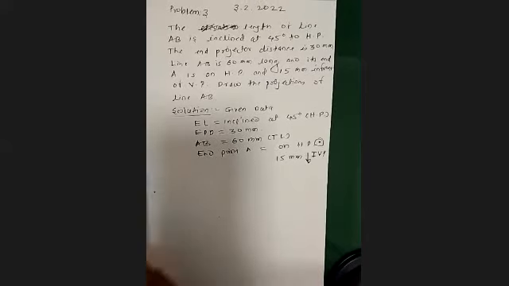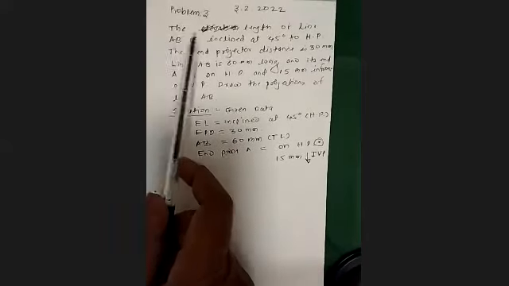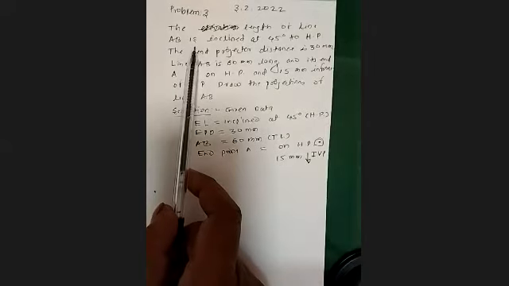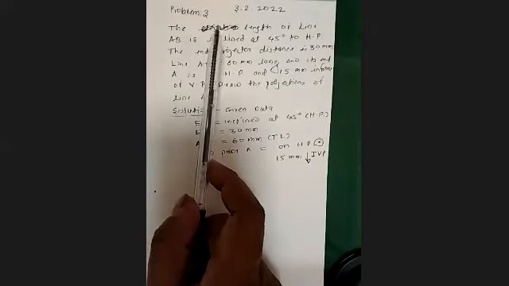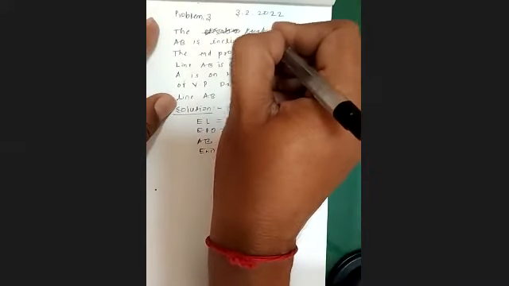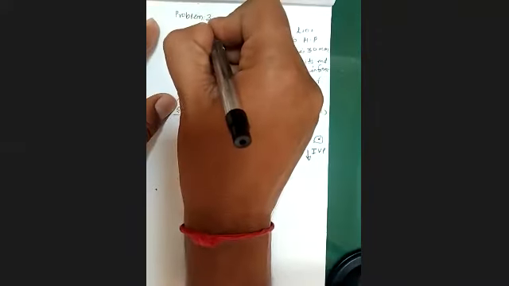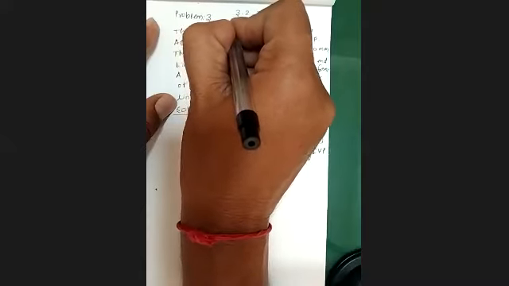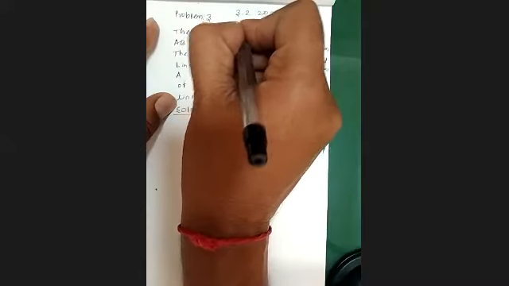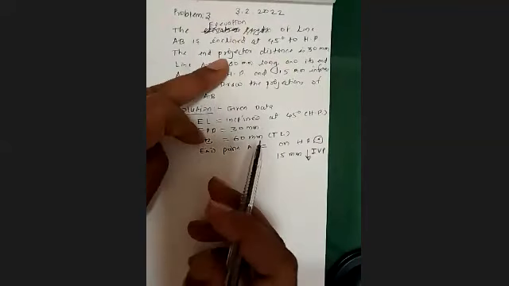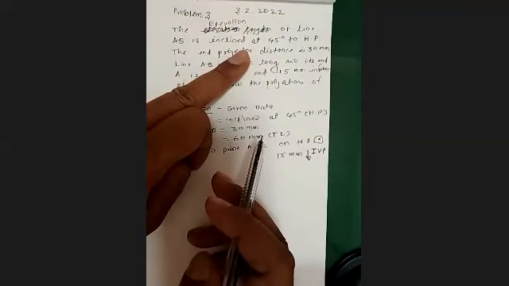Okay, so this is problem number 3. The statement is that the elevation of line AB is inclined at 45 degrees to the horizontal plane.